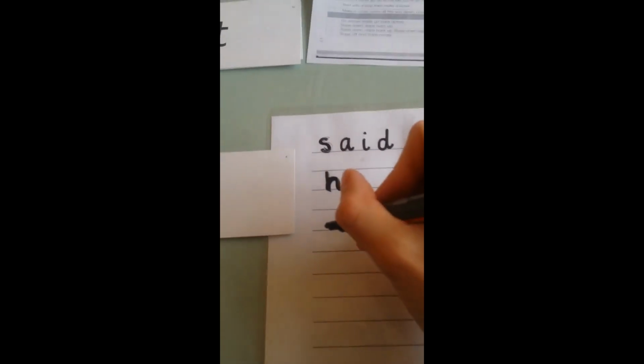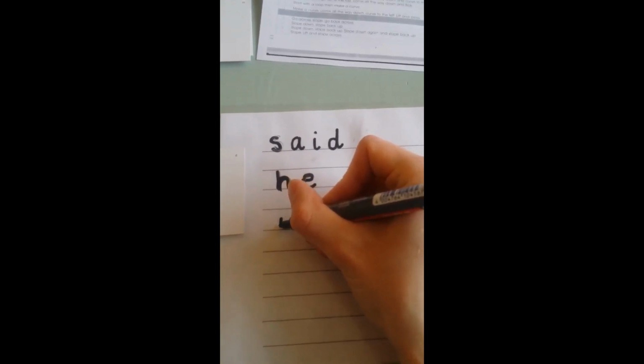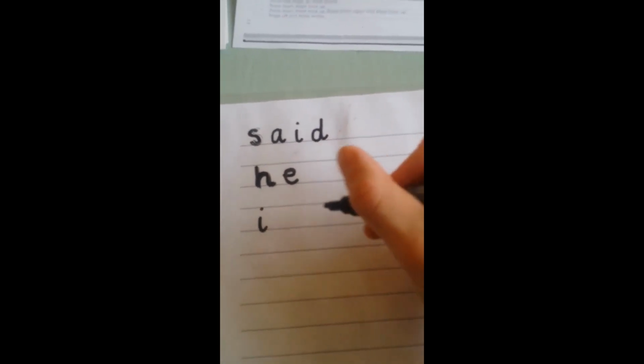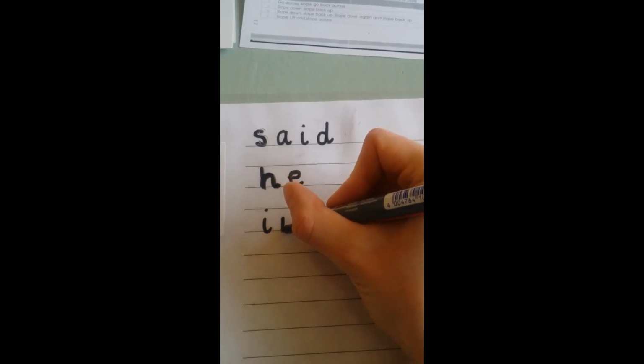Next we've got in, and that is one that we can sound out. Some of our high frequency words are also tricky words and some of them are not. So in, we start with the letter I. We start at the top, come down and flick, lift and dot, and then in, we've got N next. We start at the top, come down, bounce back up, go over, down and flick. There we go.